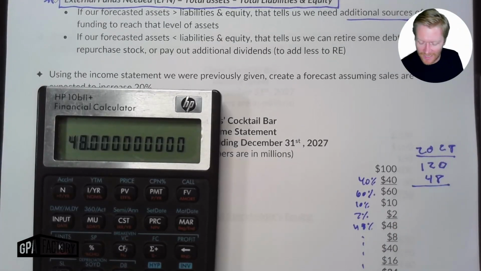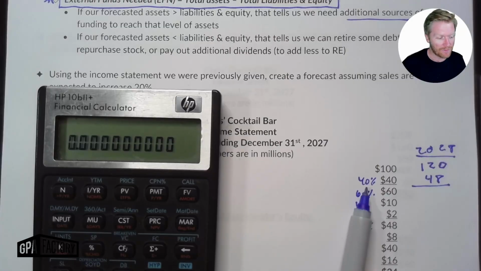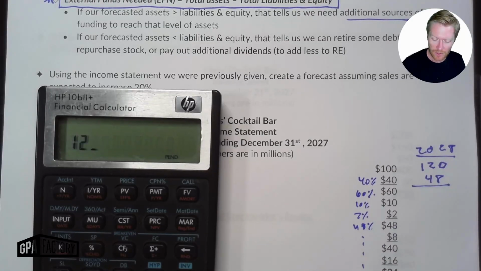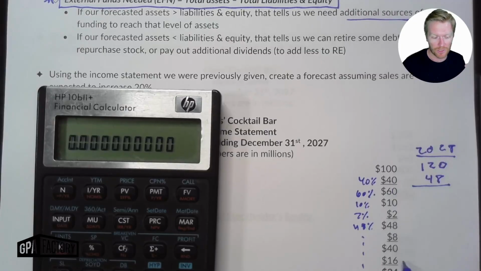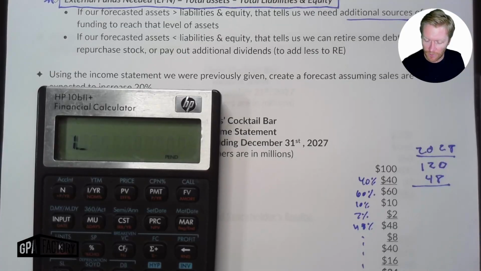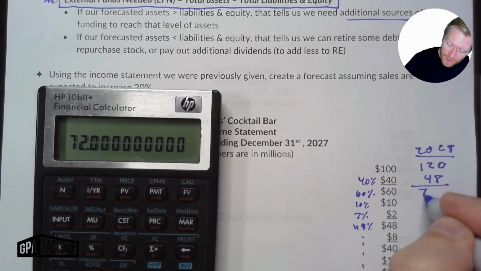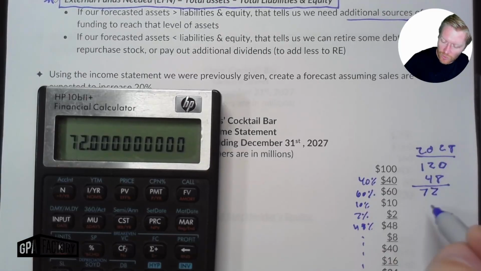And that's the exact same thing as taking this 40% value, so 0.4, and multiplying it by the 120. So I'm just saving a little bit of time there. We also get that 48. If we know that all of our items are going to increase proportionally with sales, then we can just multiply each one of them by 1.2. So here we've got 60 times 1.2, and we get 72. We could have just subtracted there as well.